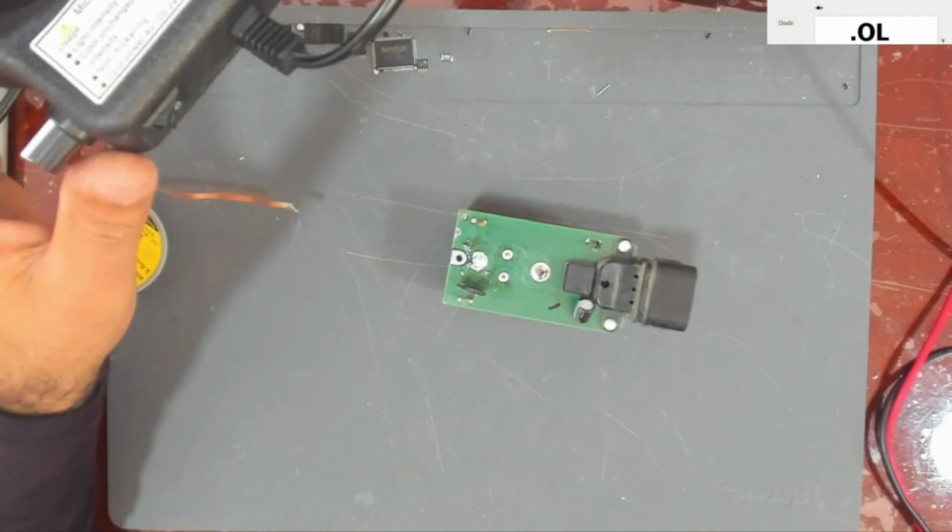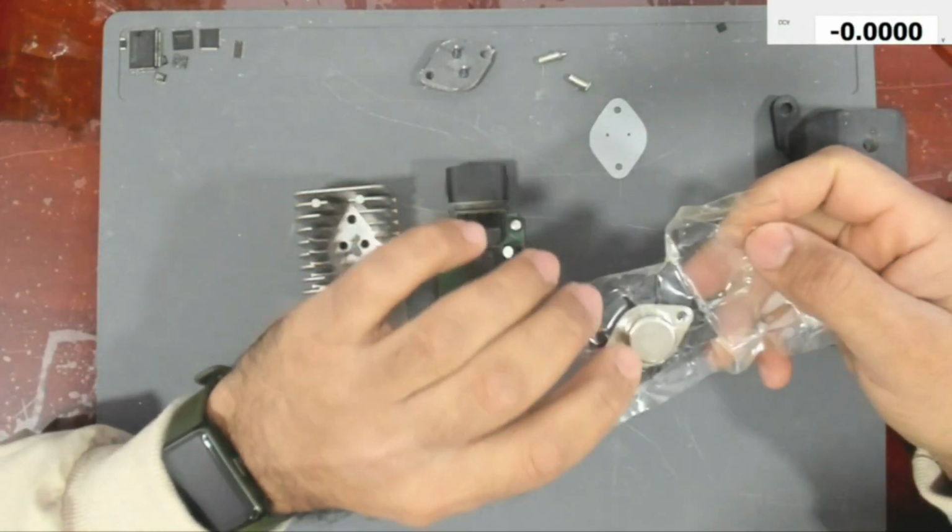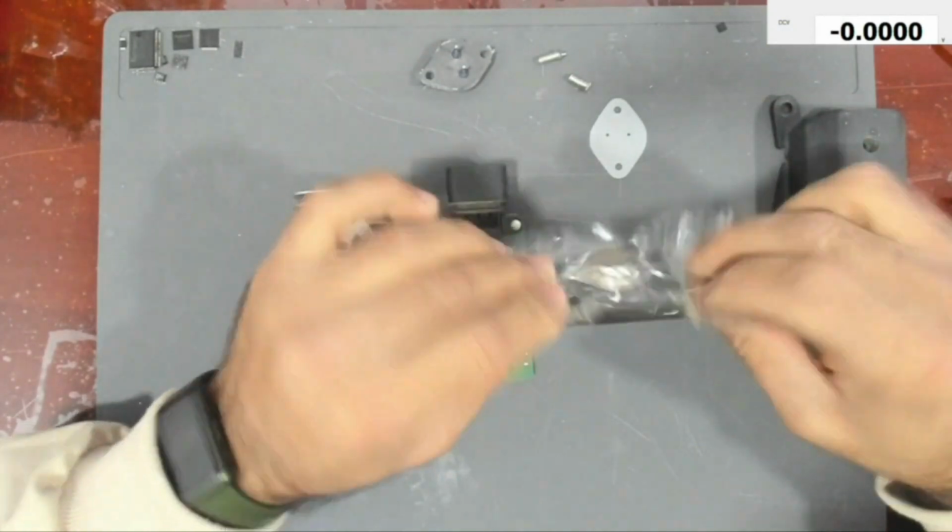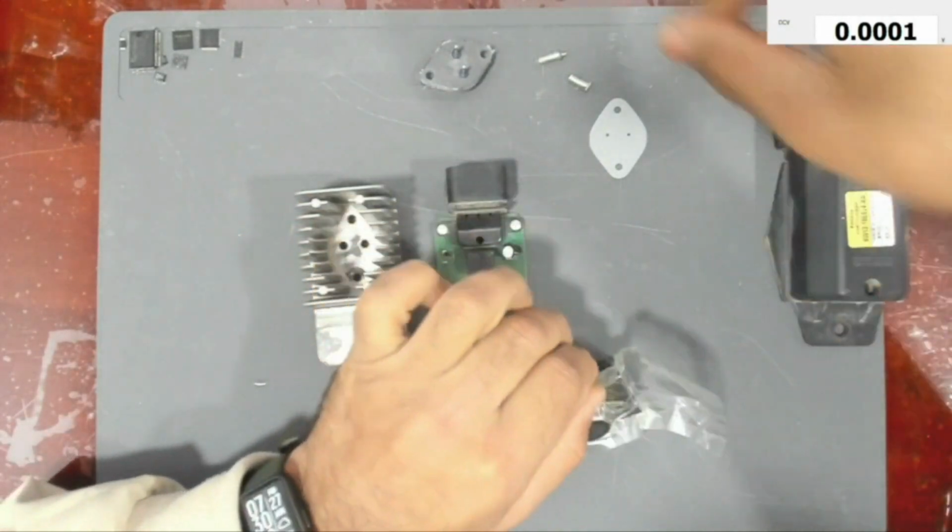Focus. Let's use the microscope. As you can see, the solder is no longer there, so I'll go and use a drill to remove these 2 pins, and I'll take this transistor out. Finally, this transistor has arrived, and let's install it together.